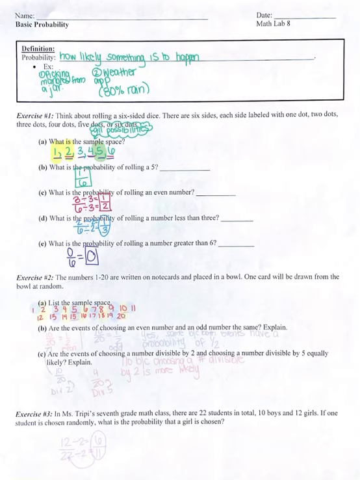Part B, are the events of choosing an even number and choosing an odd number the same, and explain. So choosing an even number would be any number that ends in 0, 2, 4, 6, or 8. So let's highlight those. We got 2, 4, 6, 8, 10, 12, 14, 16, 18, and 20.